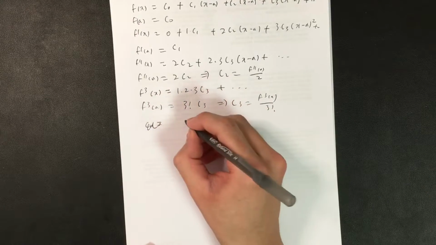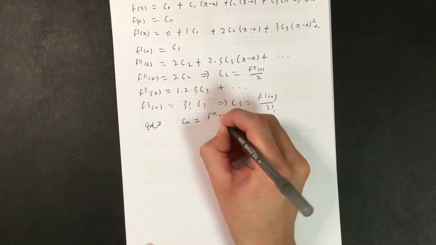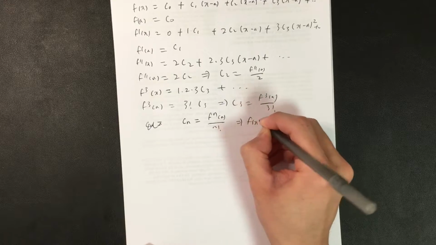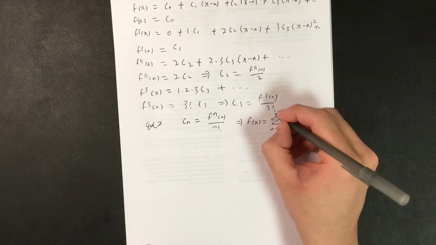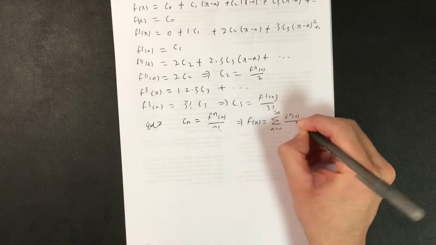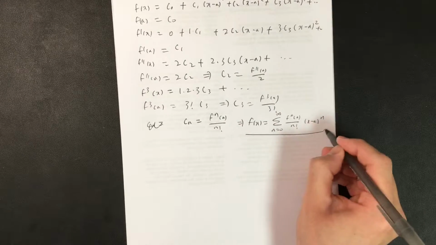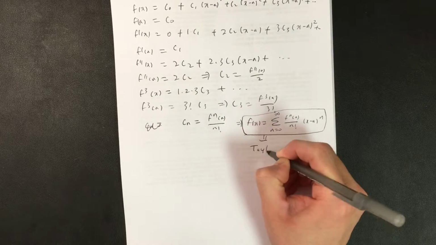Now, if I keep on doing this, I see that cn, the nth coefficient, is in the form of fn of a divided by n factorial. Therefore, f of x can be expressed as sigma of n equals 0 to infinity of f of n of a divided by n factorial times x minus a to the nth power. And this series is known as the Taylor series.